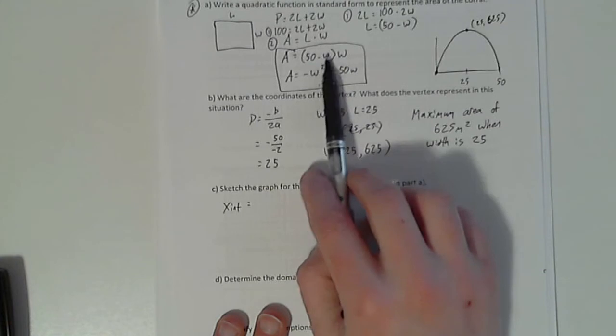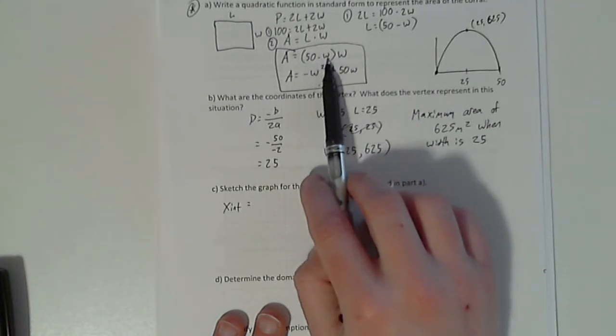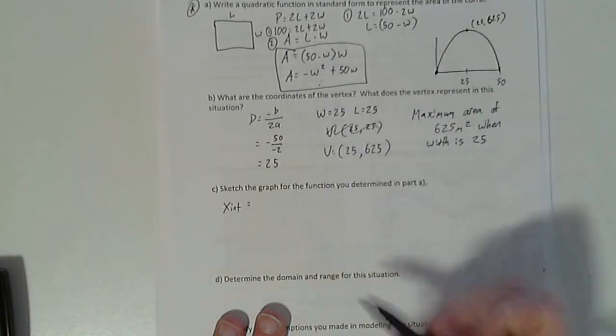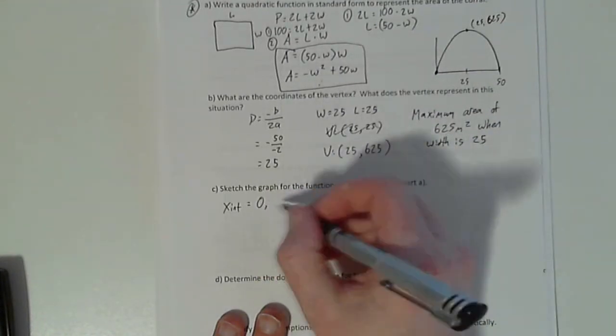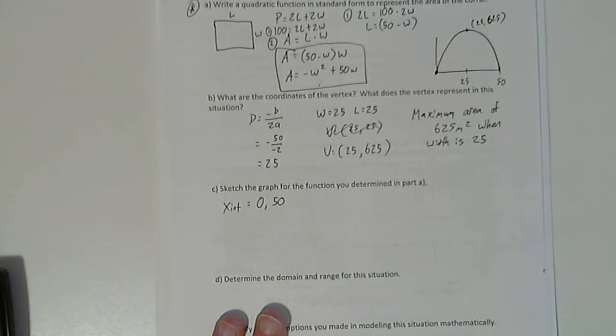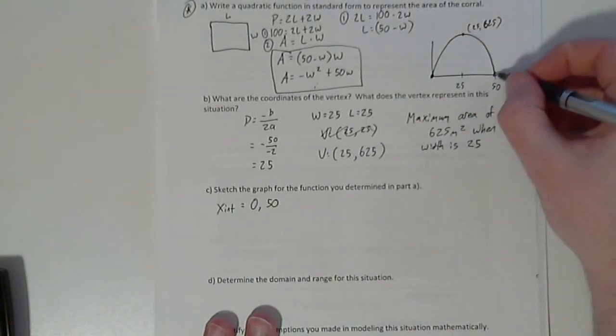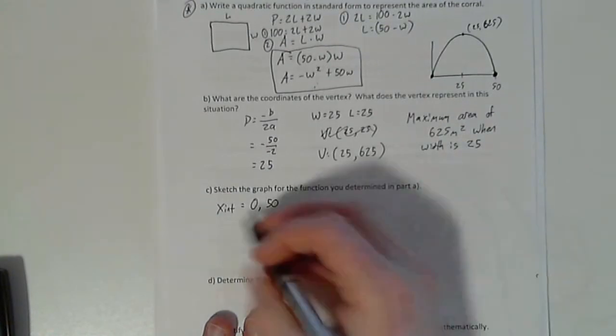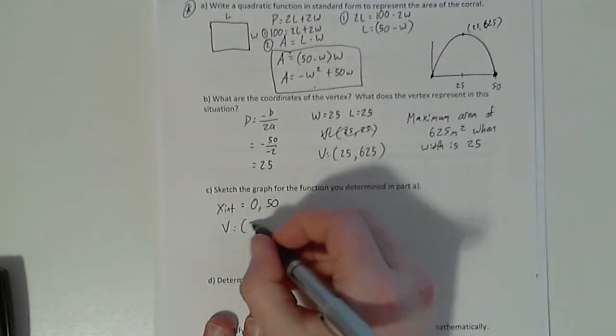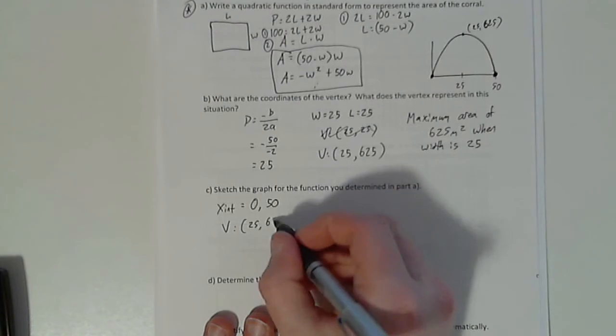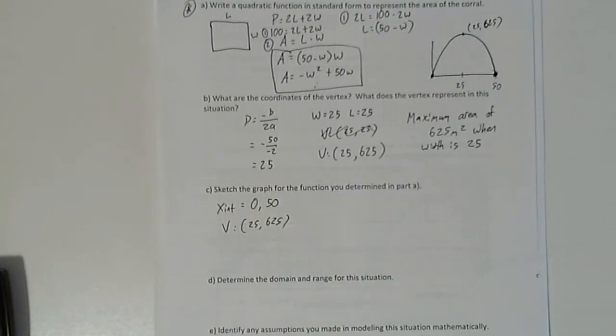What value of w can you sub in? That should be 50 to make this whole thing 0. You subbed in 50, 50 minus 50 is 0. So x-intercepts of 0 and 50. So that's where we get this and this. We have our vertex already, 25, 625. That's really important. And basically that's all you need to graph it.